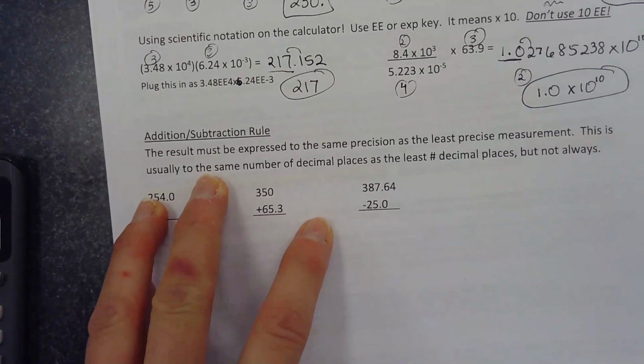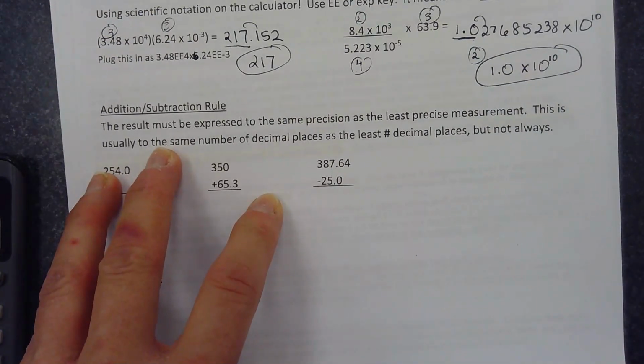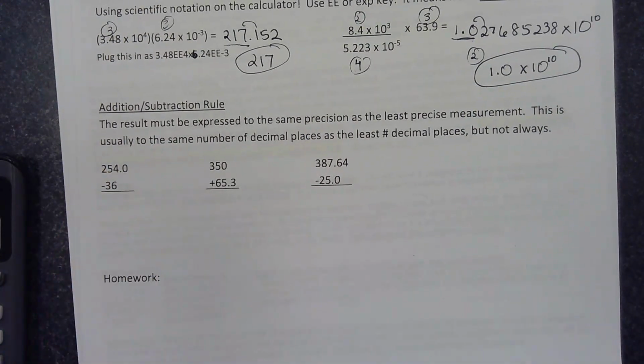All right, addition or subtraction rule. What is the addition or subtraction rule? So addition or subtraction is a totally different rule. And the rule says that the result, that means the answer, must be expressed to the same precision as the least precise measurement. This is usually to the same decimal places.